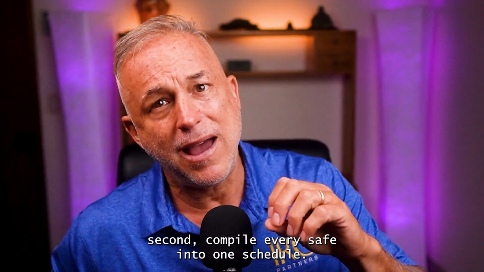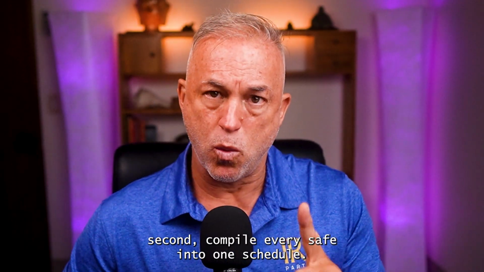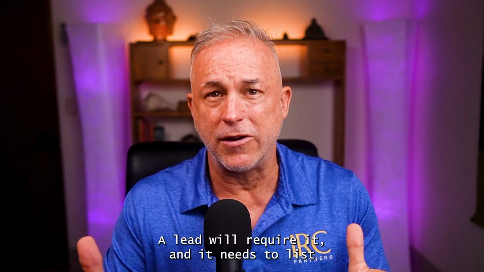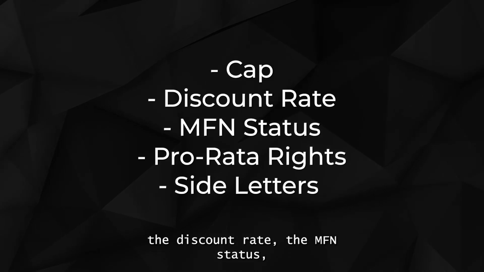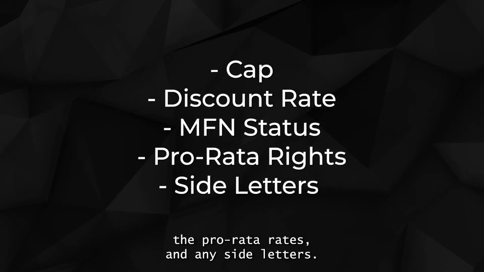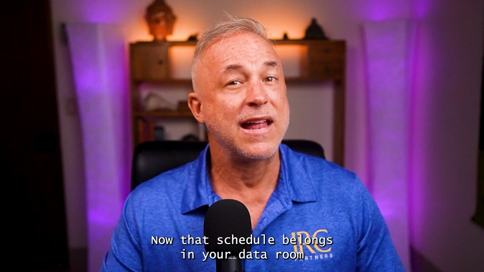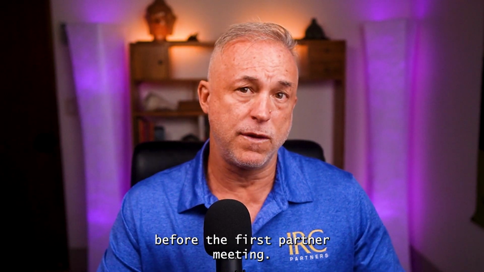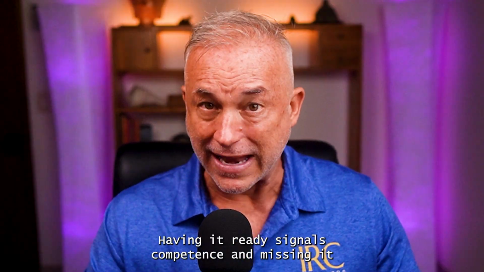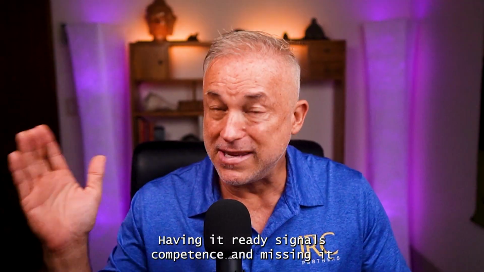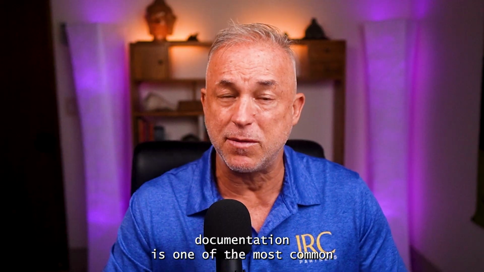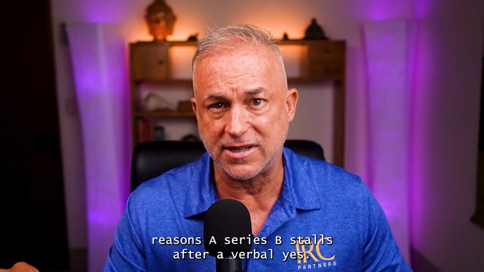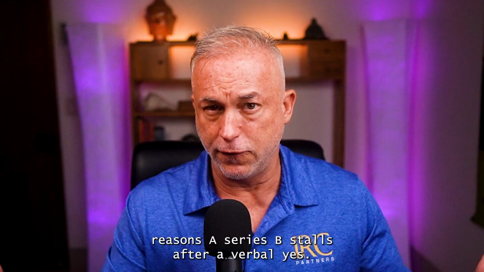Now, second, compile every SAFE into one schedule. A lead will require it, and it needs to list for each instrument the cap, the discount rate, the MFN status, the pro rata rights, and any side letters. Now, that schedule belongs in your data room before the first partner meeting. Having it ready signals competence, and missing it signals risk, and missing or incomplete SAFE documentation is one of the most common reasons a Series B stalls after a verbal yes.